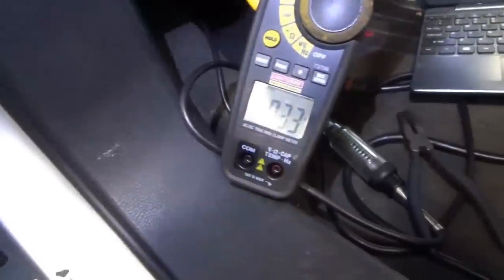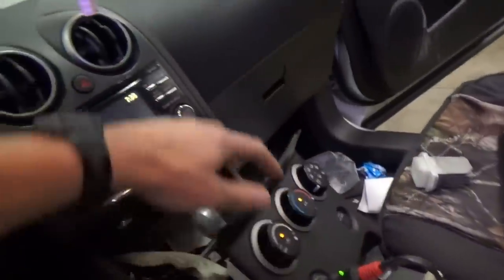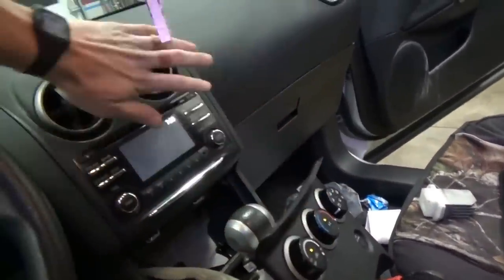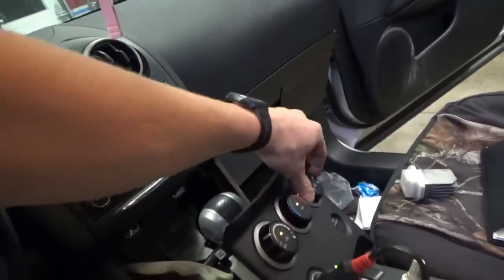Key on. Oh, I heard some action, and ooh, so nice. Wipers work. Windows work. Let's look at our fan. Fan still does not work, so I guess the customer might have not fixed this problem here.